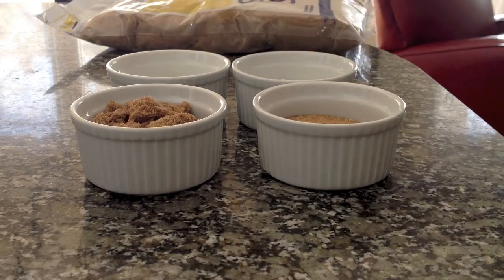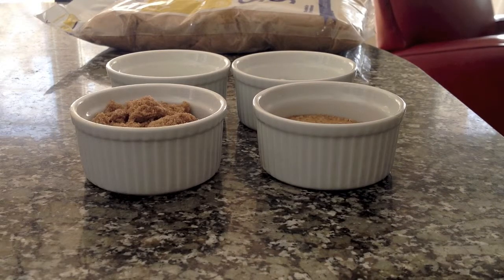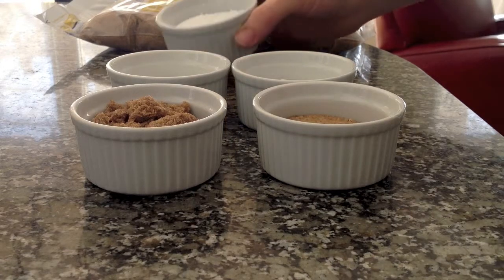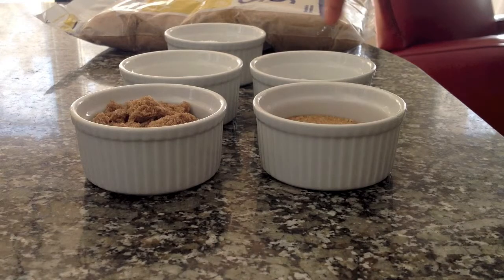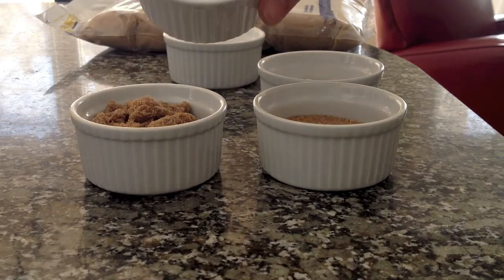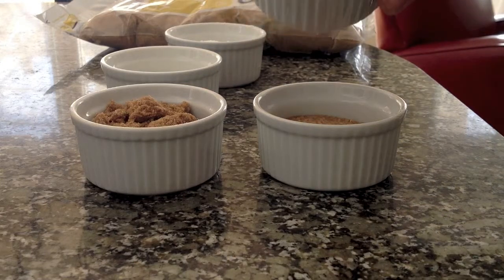So first in the back here I've got powdered sugar. It's also referred to as confectioner sugar or icing sugar. It really depends on the region you're from. I've got two kinds of refined sugar here. I've got regular white granulated sugar, and I've got white superfine sugar. Now you'll see it's a little lumpy.